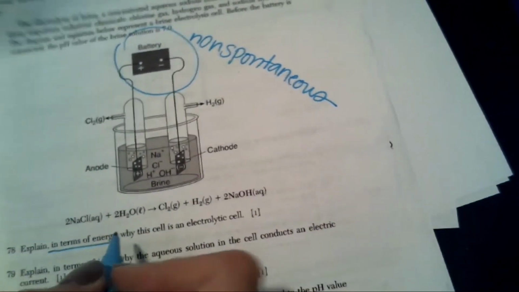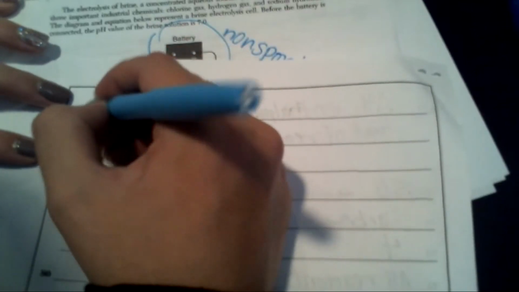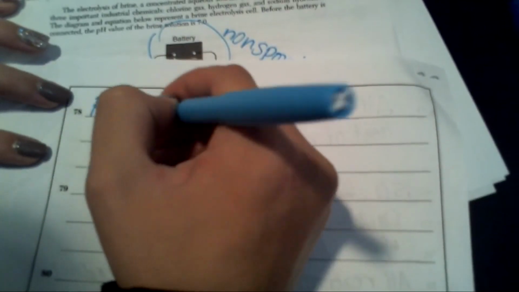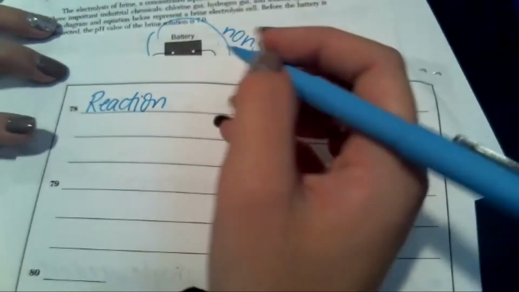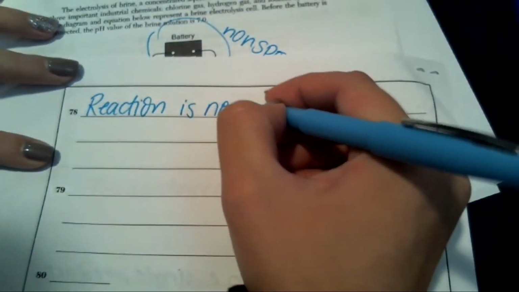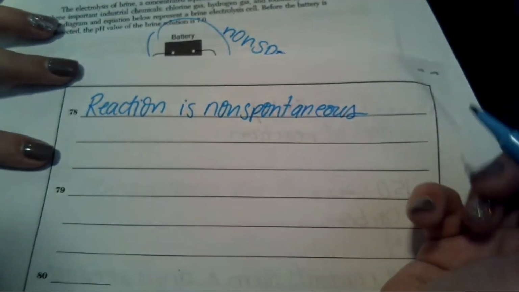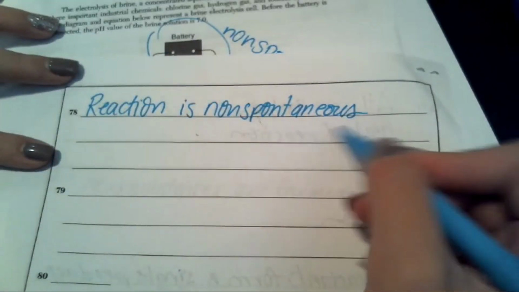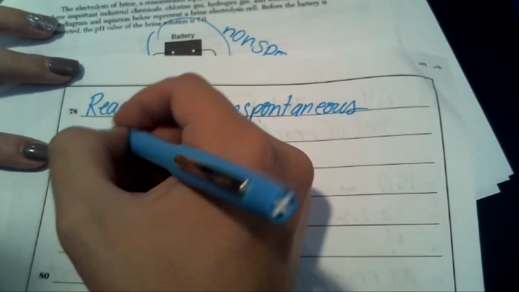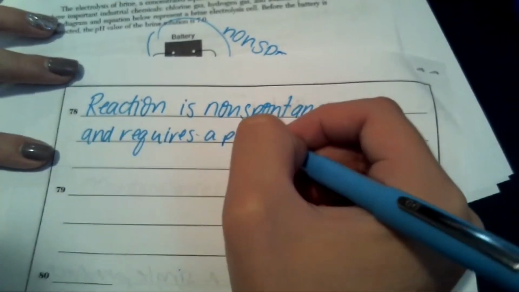So in terms of energy, for question 78, the reaction will not happen on its own and requires a power source. You can write non-spontaneous if you like. Reaction is non-spontaneous. I don't think I spelled that right. Or the reaction will not happen on its own and requires a power source.